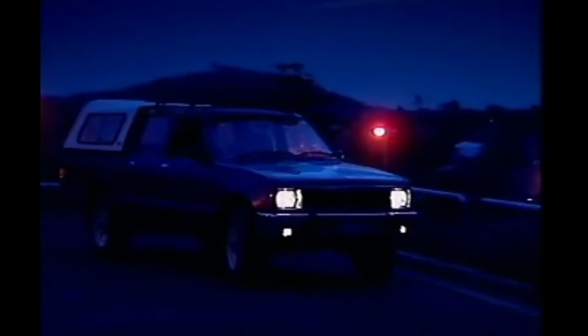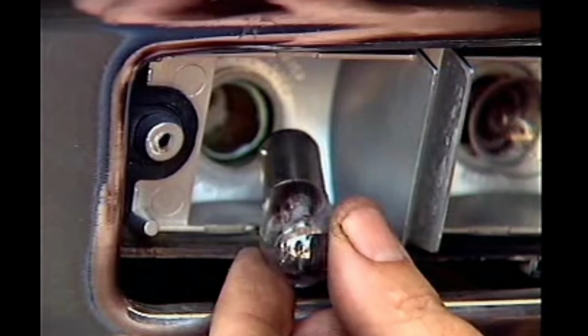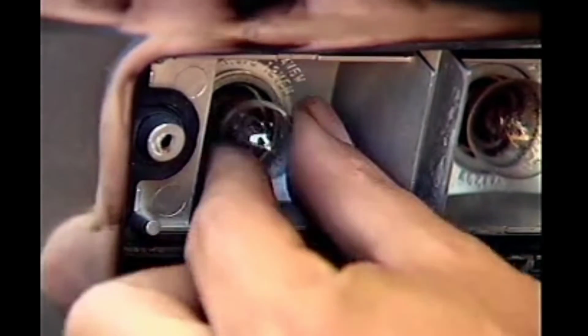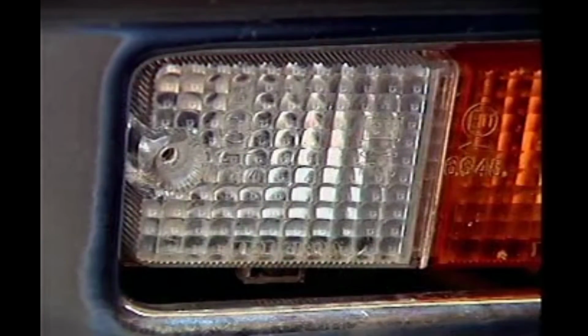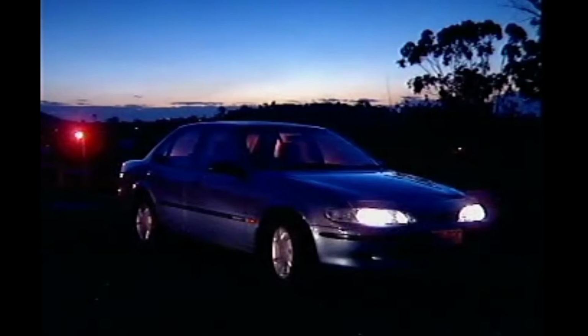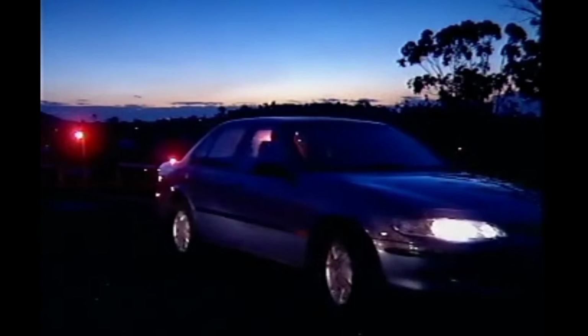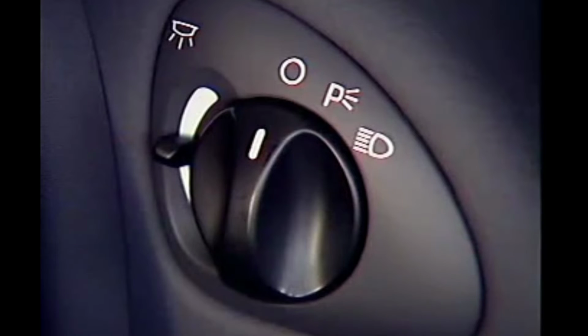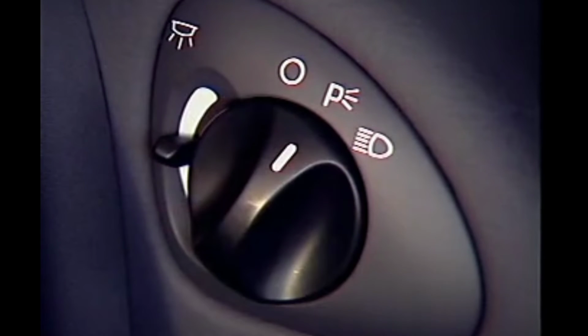The park lights, sometimes called clearance lamps, are located at the front of the vehicle and are used at night time when the vehicle is parked on the side of the road. They use low wattage bulbs and may have a lens or diffuser that makes the emitted light widespread. In some cases, the park lights are incorporated in the headlight assembly. The park lights operate when the light switch is moved to the first position.